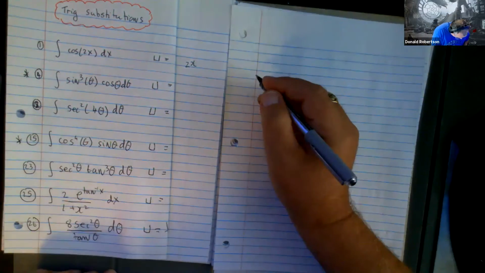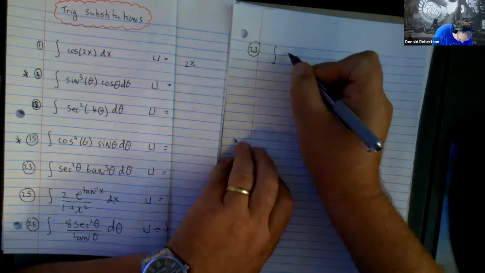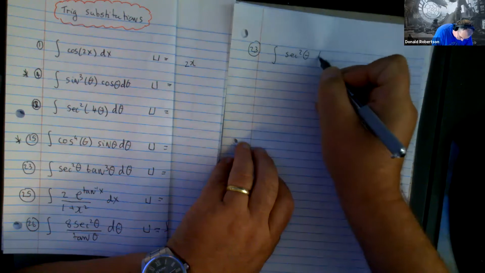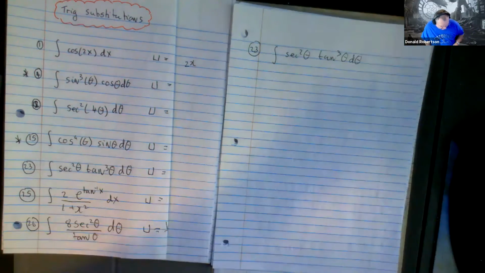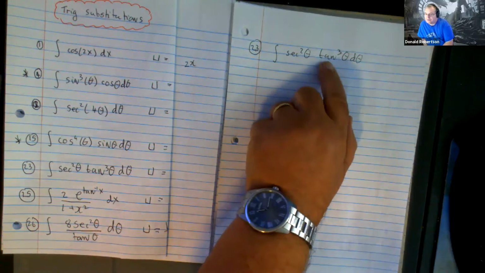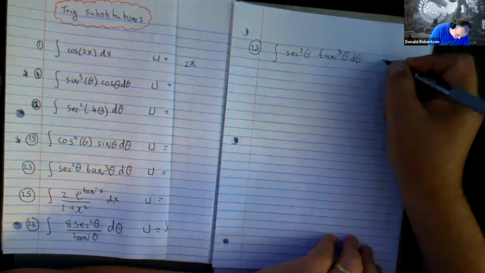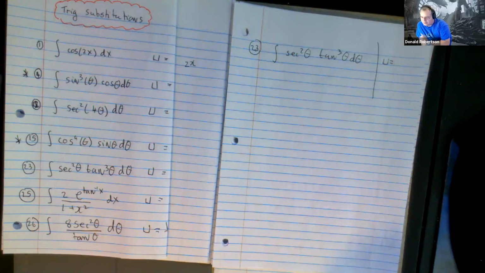Now, the next one I'm going to do is question 23. You have a secant squared and we have a tan cubed. It's sort of similar to the ones we've just done. If you ever see a combination of secants and tans, your u sub will be secant theta or tan theta. That's it, just one guy, not secant squared or anything, just like only sine and only cosine. In these questions, it's only secant or only tangent. So the problem is, which one is it?